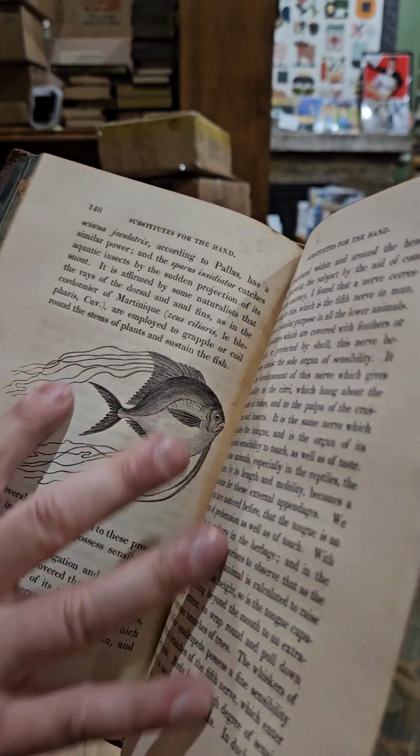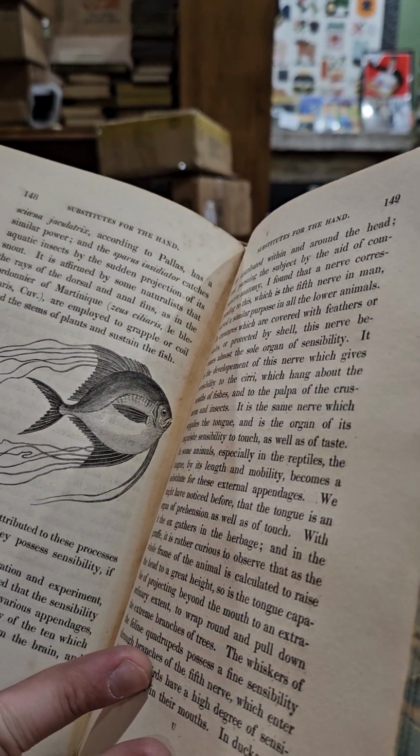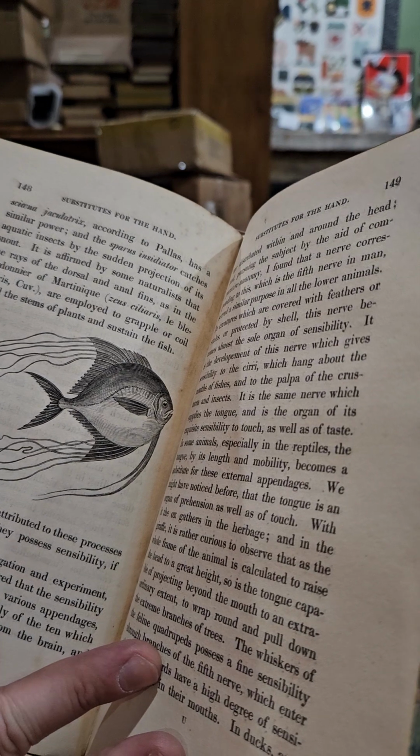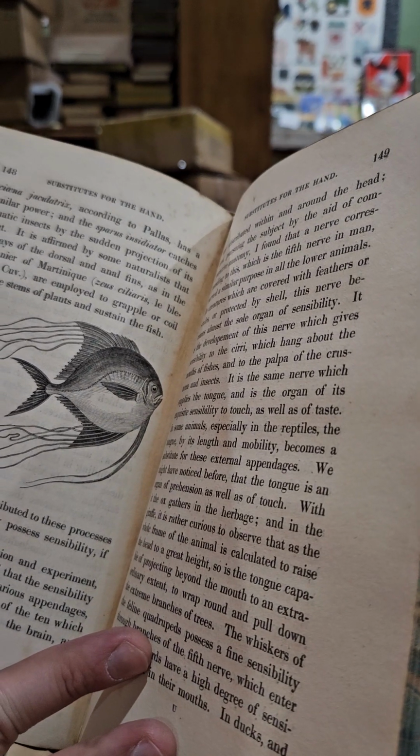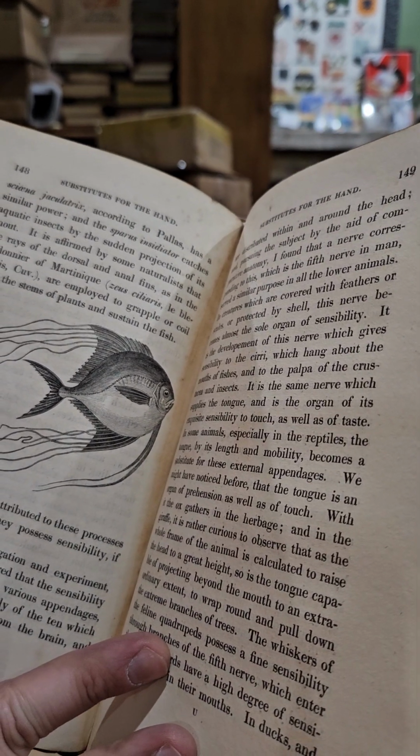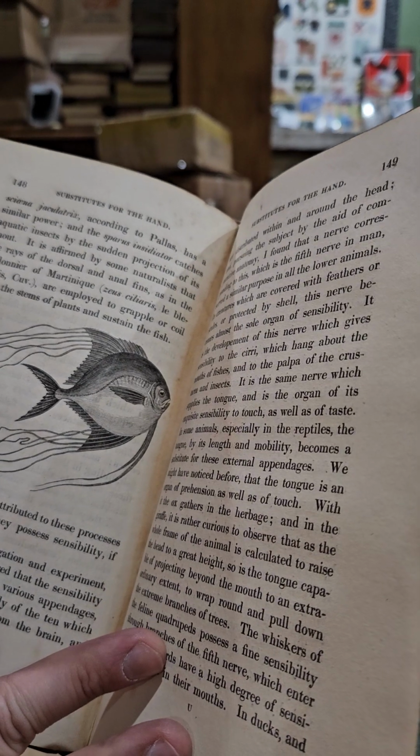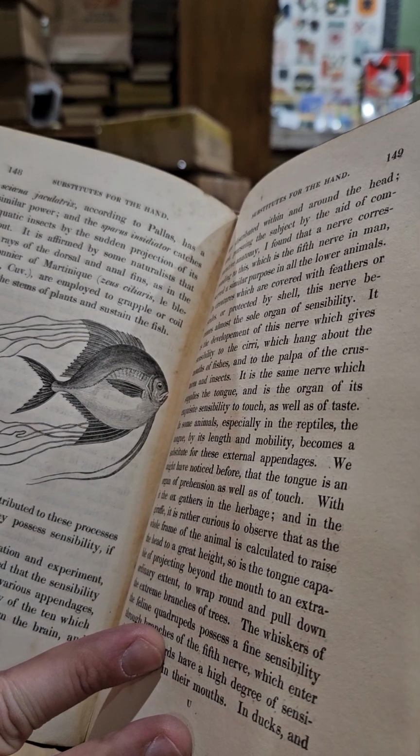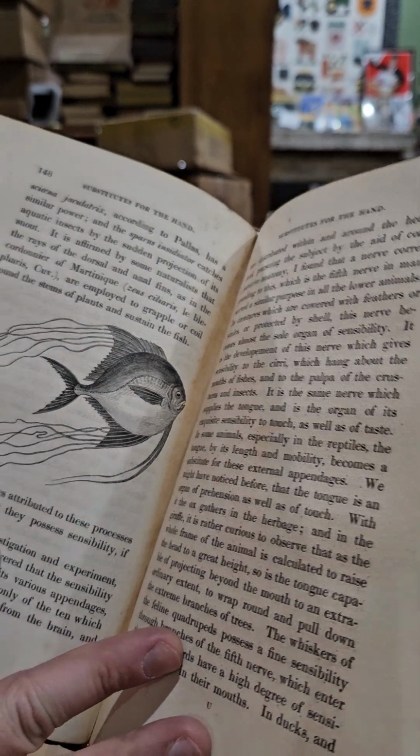Let's see, it is affirmed by some naturalists that the rays of the dorsal and anal fins, as in the Martiniscus, are employed to grapple or coil round the stems of plants and sustain the fish. Interesting.